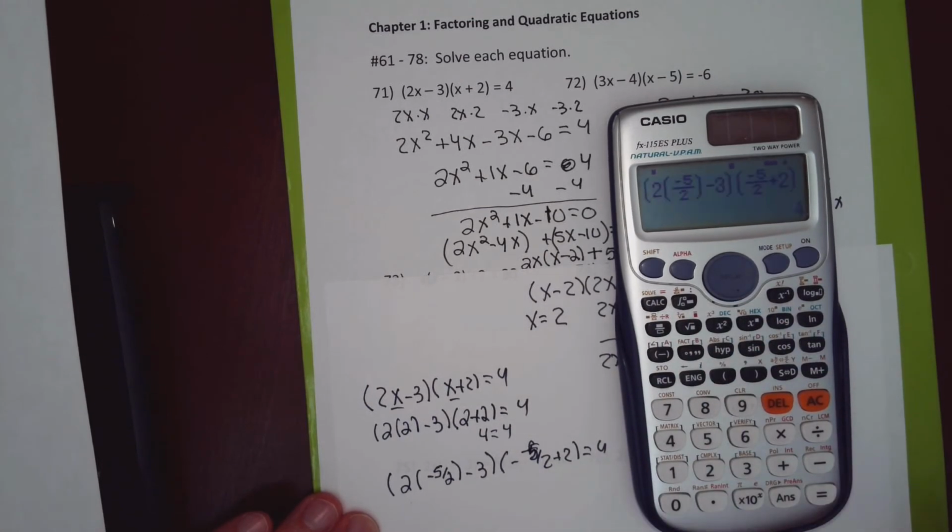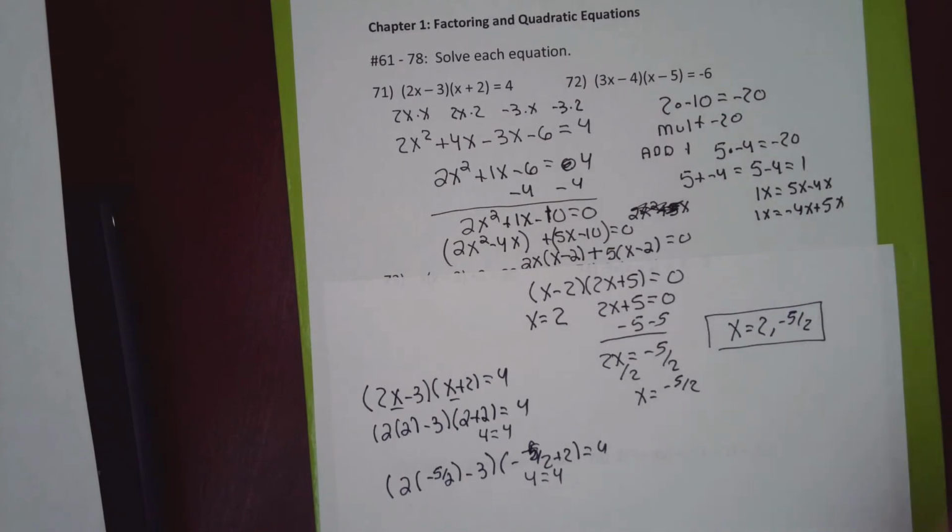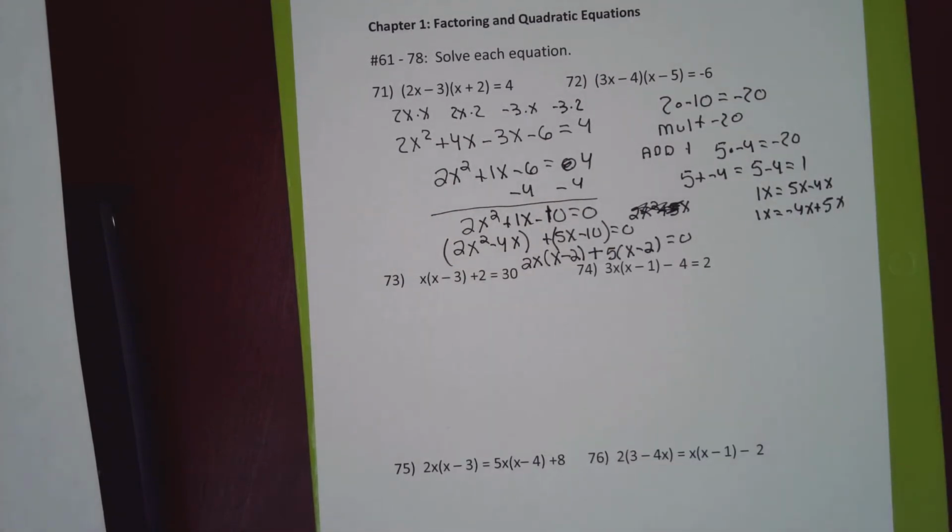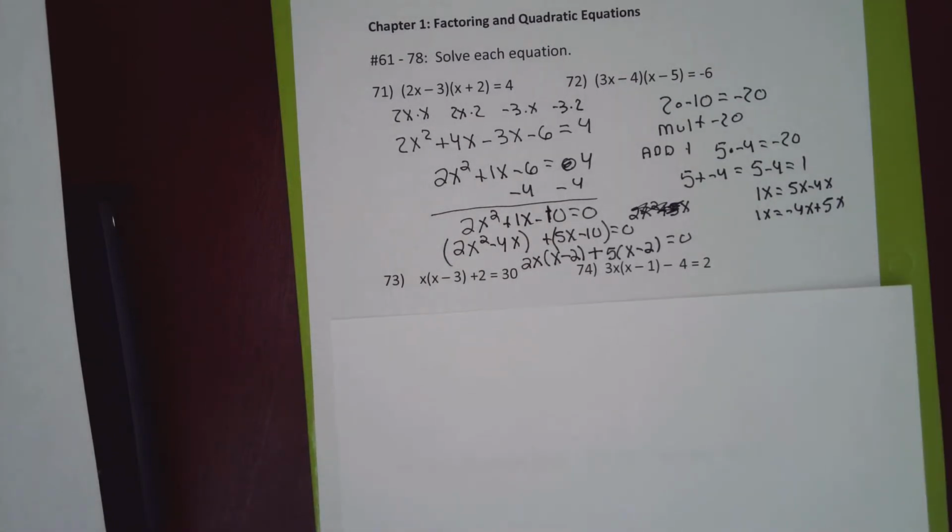Hopefully I get 4 because the right side is 4, and I did, so I know that answer is correct for 71. Just a few more problems, actually 3 more problems, and I'm not going to be able to fit them. Let's do 73 together just to get some of this hard stuff done while you're with me.